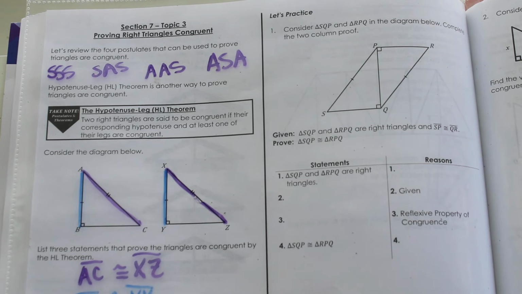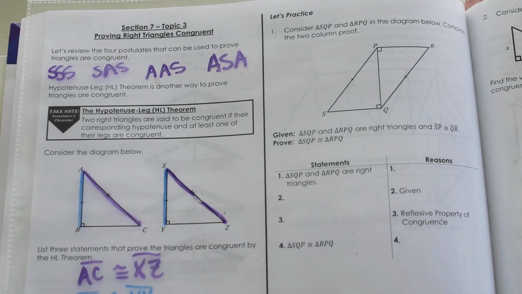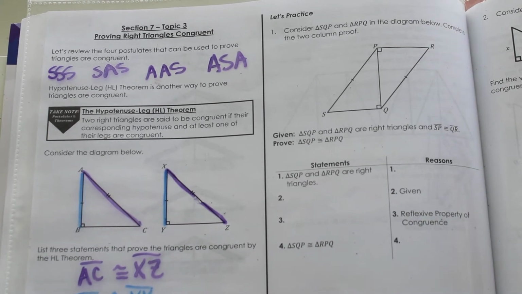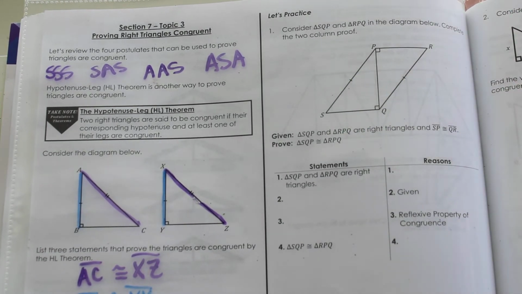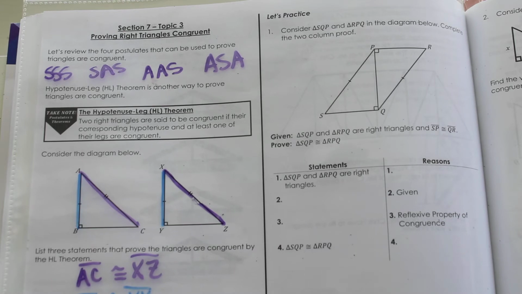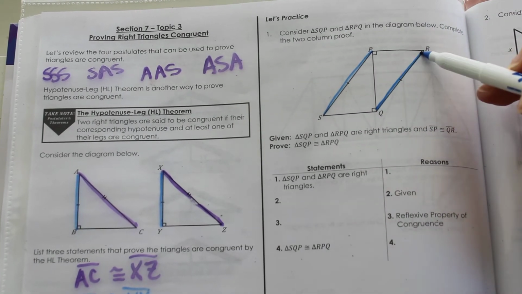So let's look at the proof on the right side of the page. So consider triangle SQP and triangle RPQ in the diagram below. Complete the 2-column proof. Remember, a proof is just us showing what we know and why we know that it's true. So we're going to start out with some things that are given. So we're given that triangle SQP and triangle RPQ are right triangles. Okay? And that SP is congruent to QR. So I'm going to go ahead and label those. SP is congruent to QR.